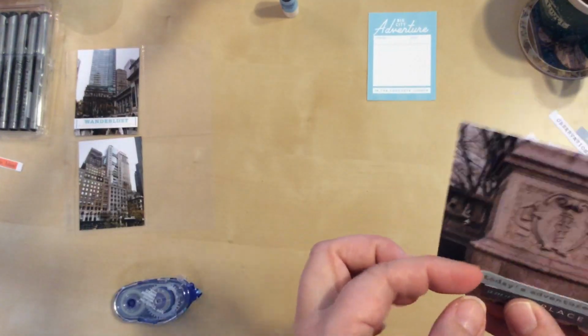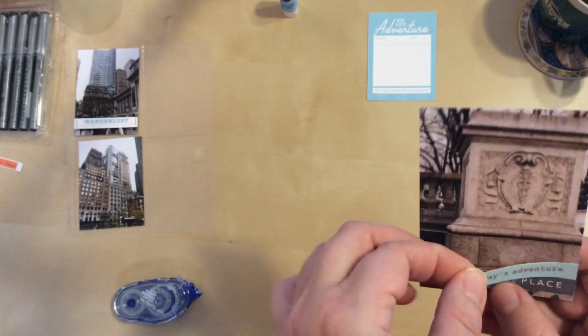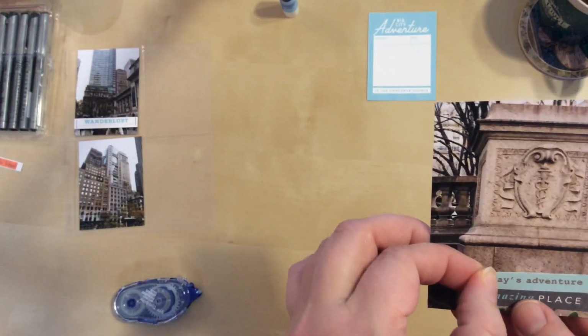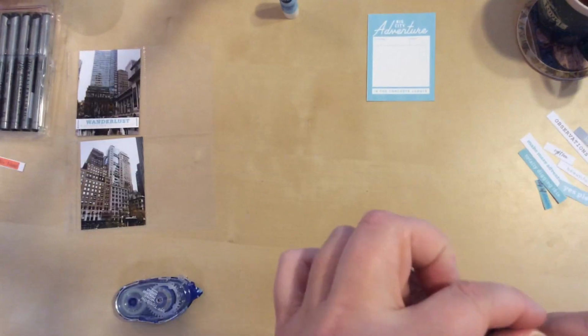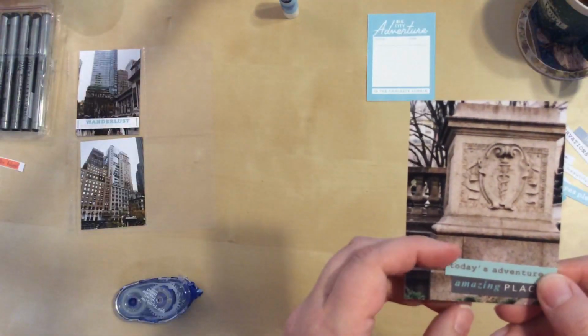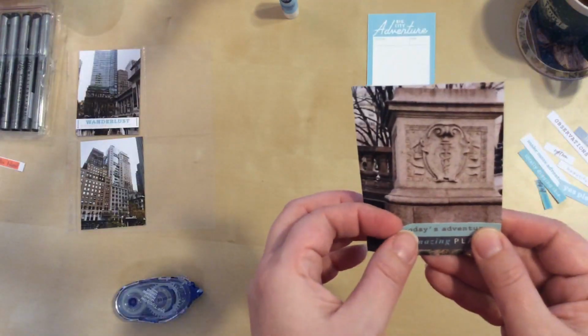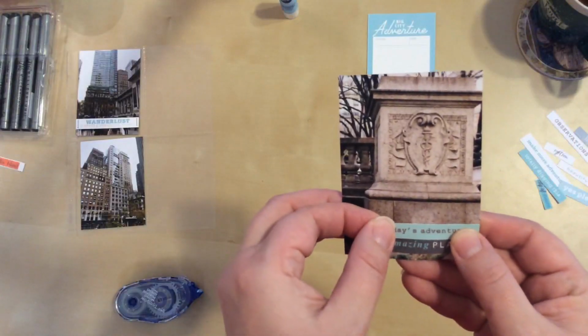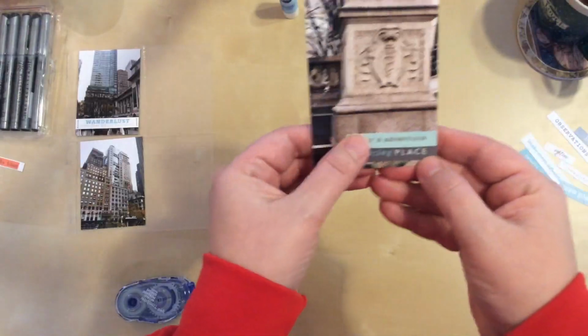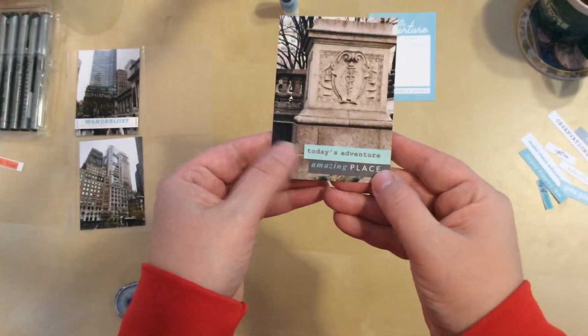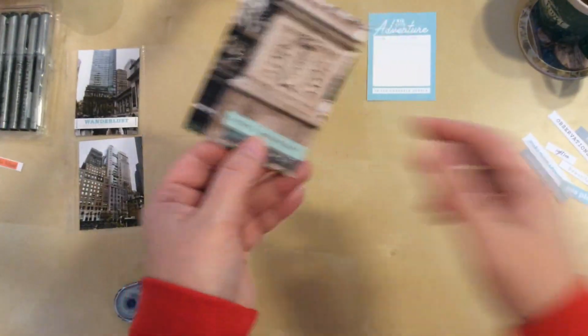Let's see. Yeah, oh, you know what? It's not even overlapping on this end. A little bit more. Oh, the challenges of scrapping. Now that side's a little too high. Pull that down a little. There we go. That's better placement, I think. Who knew that I'd have to fuss so much with that?